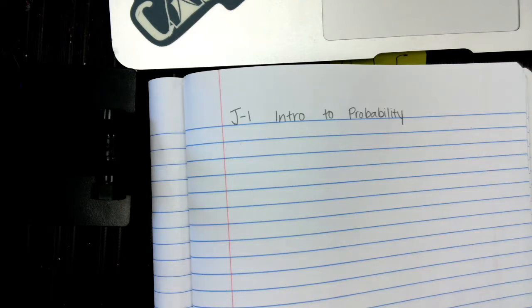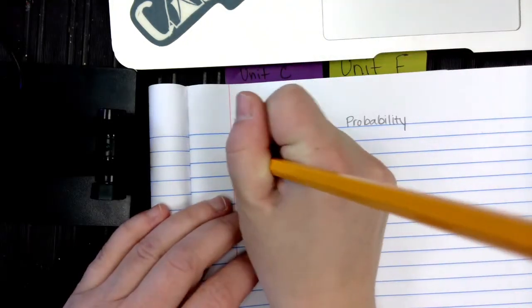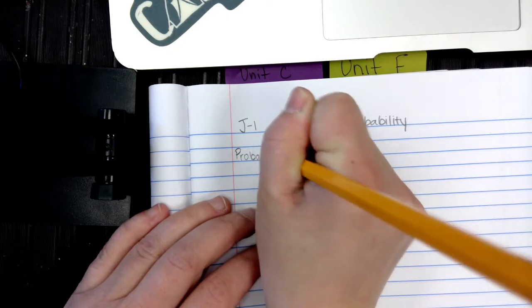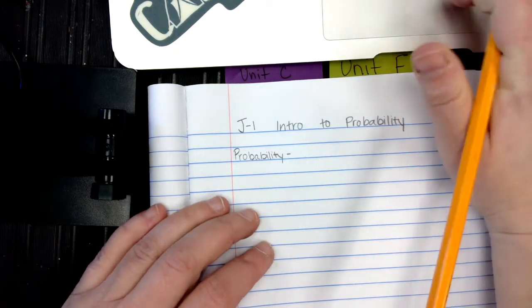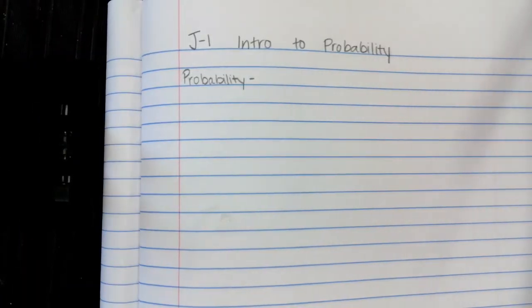Introduction to probability. We're going to start by defining what probability is, and I'm working on getting my definition pulled up. The internet's being really slow. A number between 0 and 1.